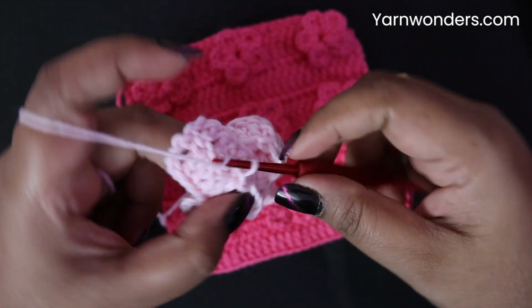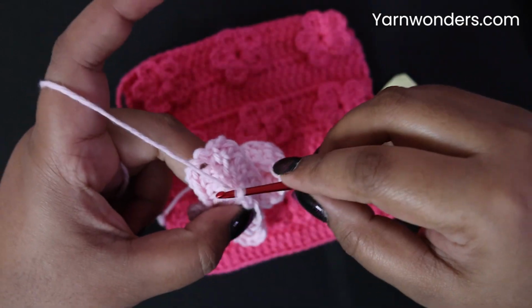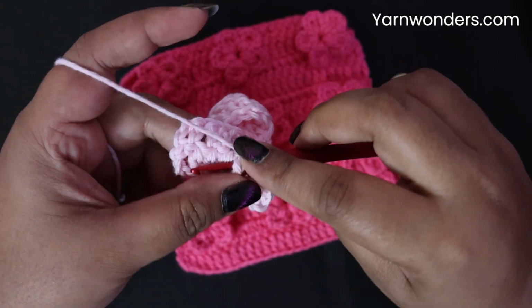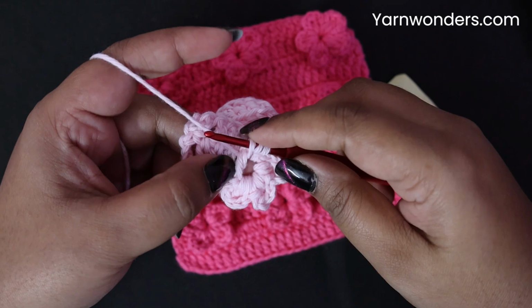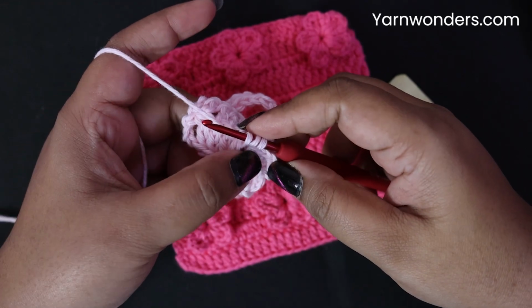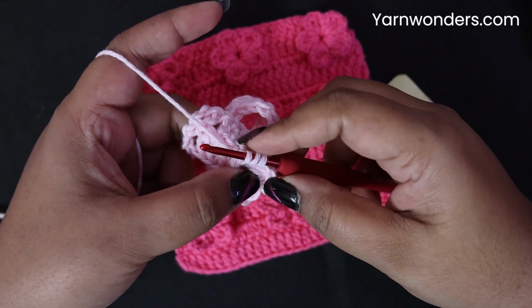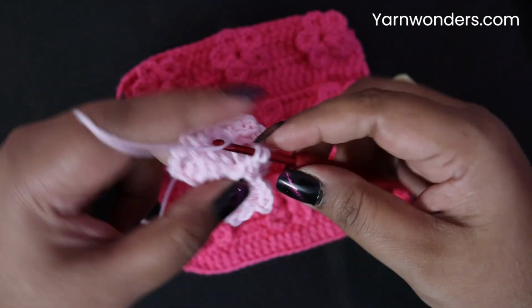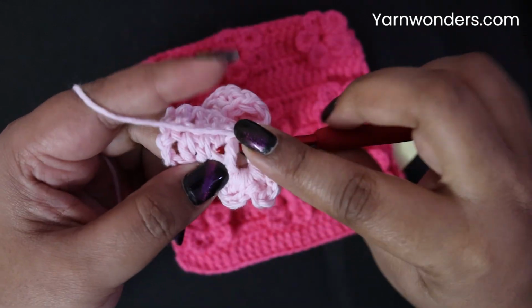Again chain 2 and 2 double crochets into this post. This is the second double crochet of the V. We were doing it around the post of the first double crochet. Now this is the second one.